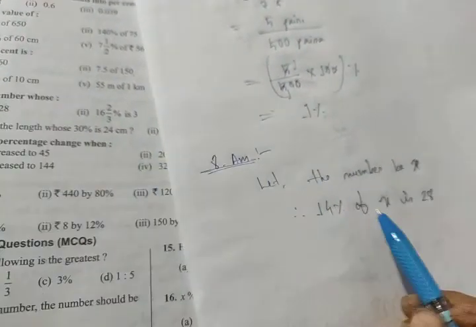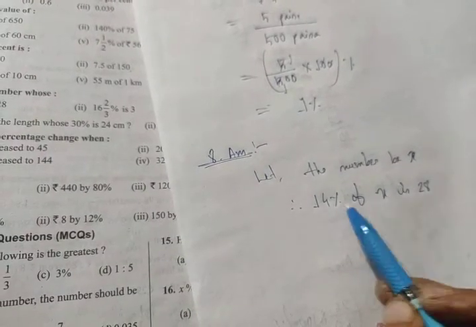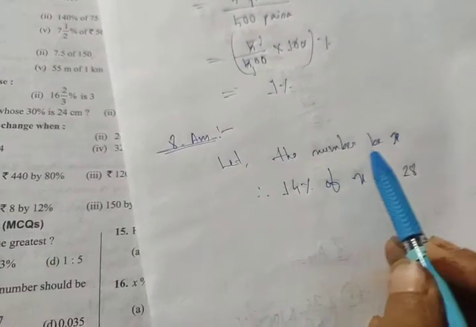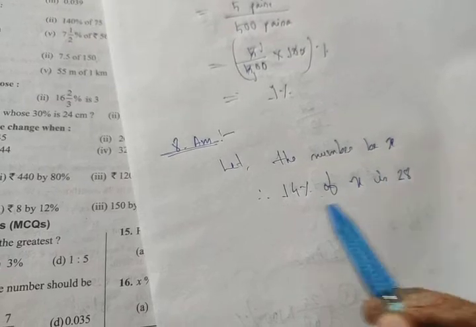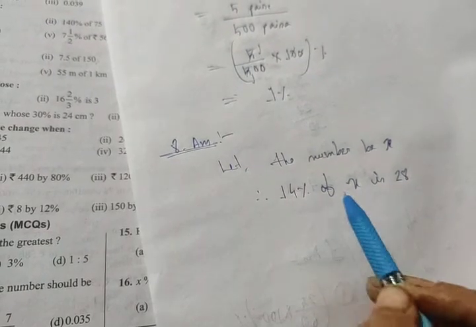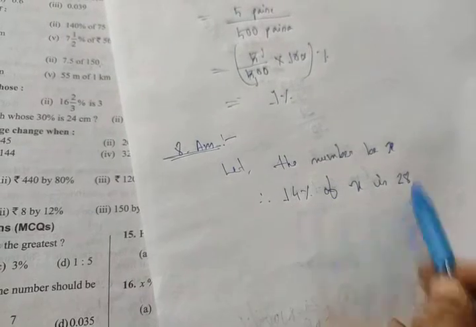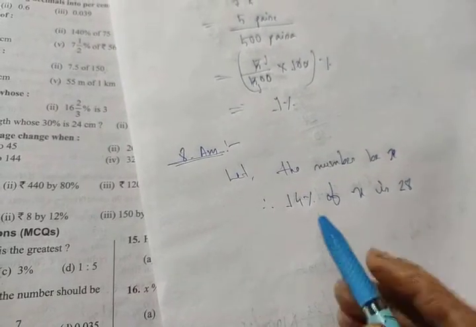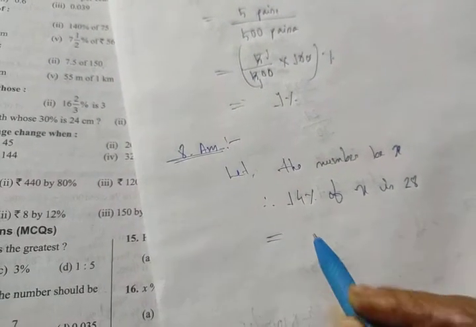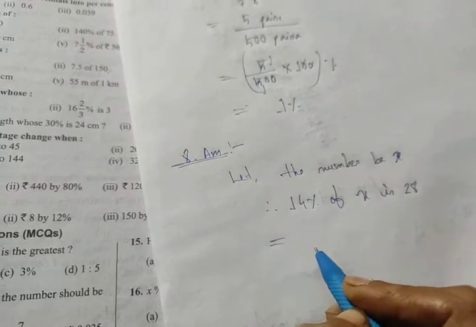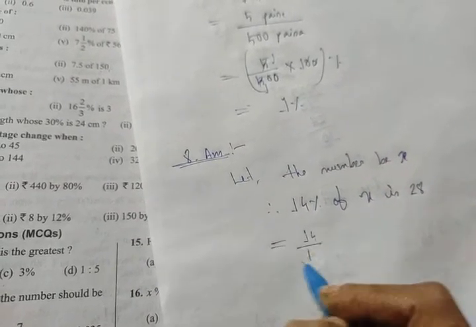14% of x, we don't know whose 14% is 28. So we are assuming here as it is x. Therefore, 14% of x is 28. Now when we convert this sentence into mathematical terms, how can we write this 14% in terms of fraction? 14 by 100.